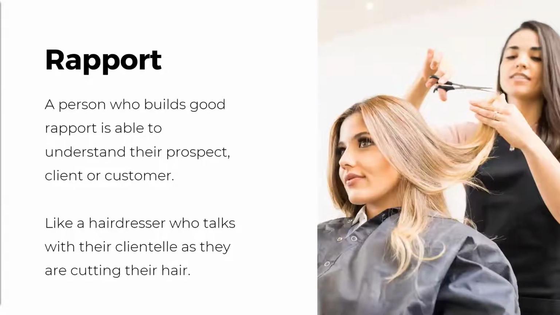And finally, number 4 is rapport. You really want to build a great rapport with the people you are serving. You don't want to build a rapport with everybody. It comes down to your target market. But like a hairdresser, she knows her target market well, and she talks the talk.